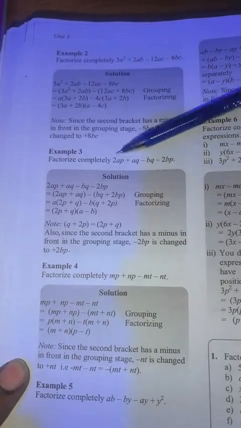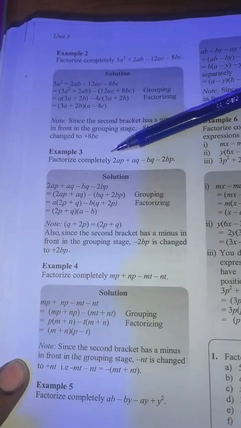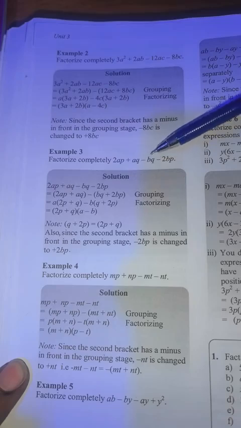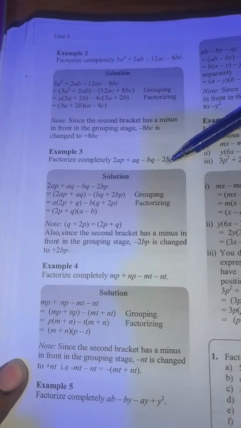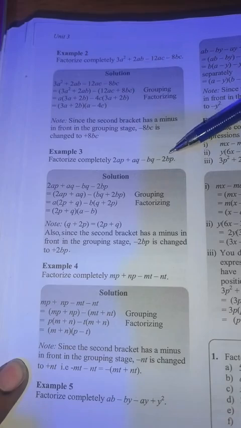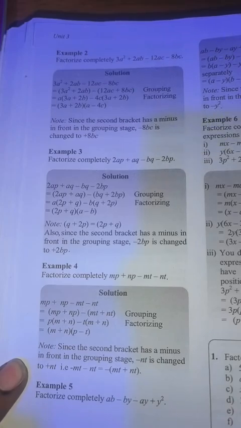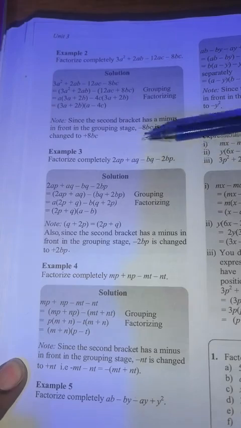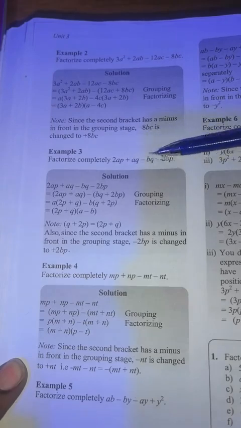Example 3: factorize completely 2AP plus AQ minus BQ minus 2BP. Now what you learned from the traditional, orthodox method was that you group the first two terms to give you the first binomial, and then you group the other two to get another binomial.